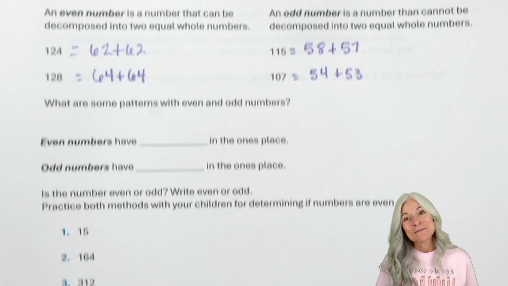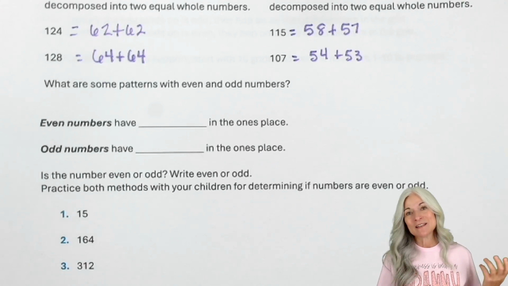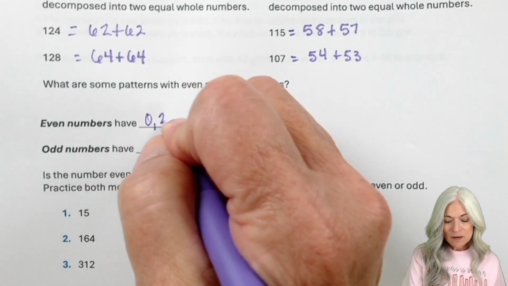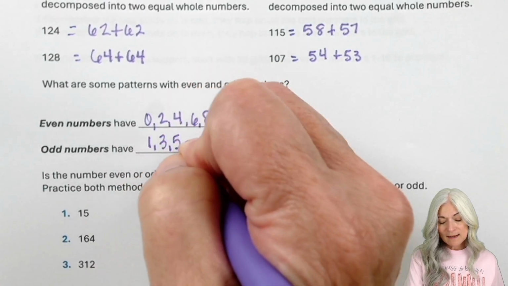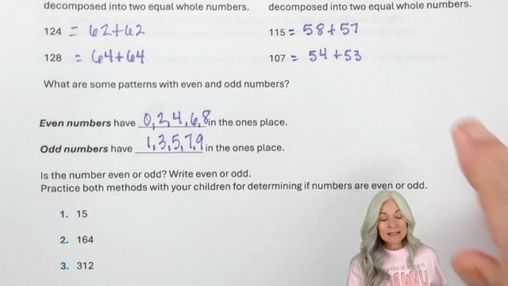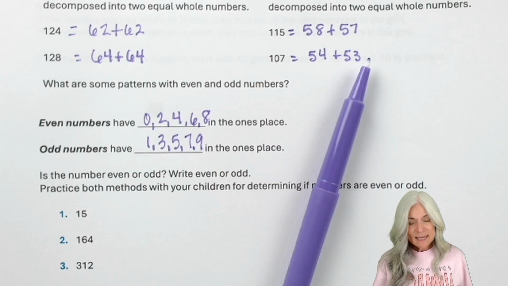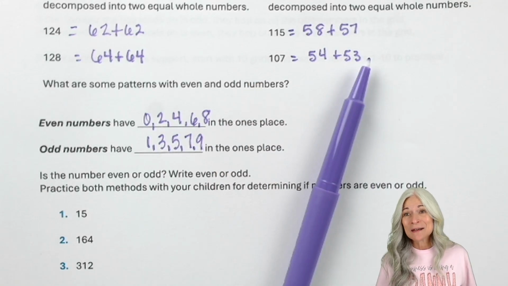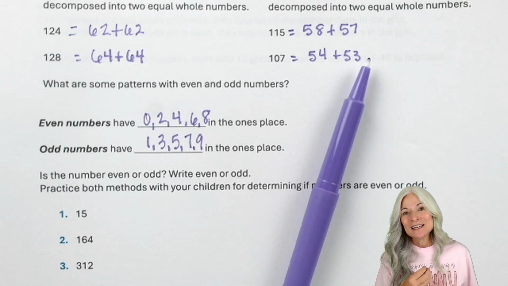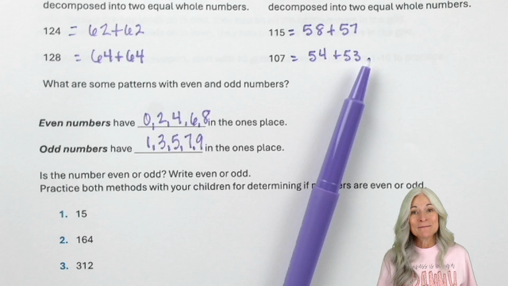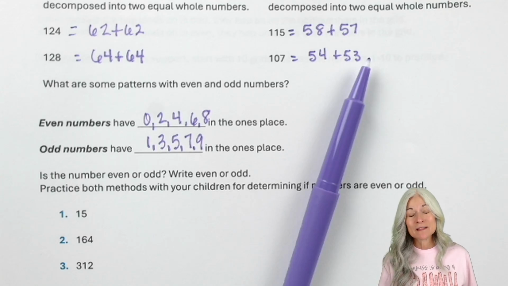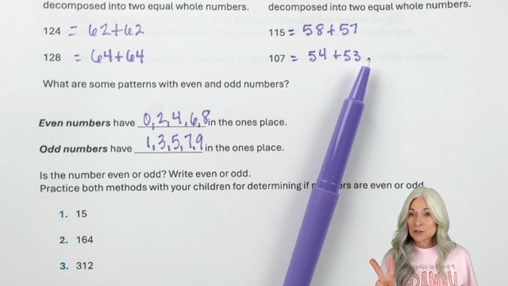Well, now we come to the part where we learned it. The part that we're probably using is that even numbers have 0, 2, 4, 6, and 8 in the ones place. Odd numbers have 1, 3, 5, 7, and 9 in the ones place. So again, definitely they can use the pattern, but we want them to make the connection also to what an even number actually is. If I'm defining an even number, that's not my go-to definition. It's true that it has one of these numbers in the ones place, but the true mathematical definition is that an even number can be split into 2 equal parts.